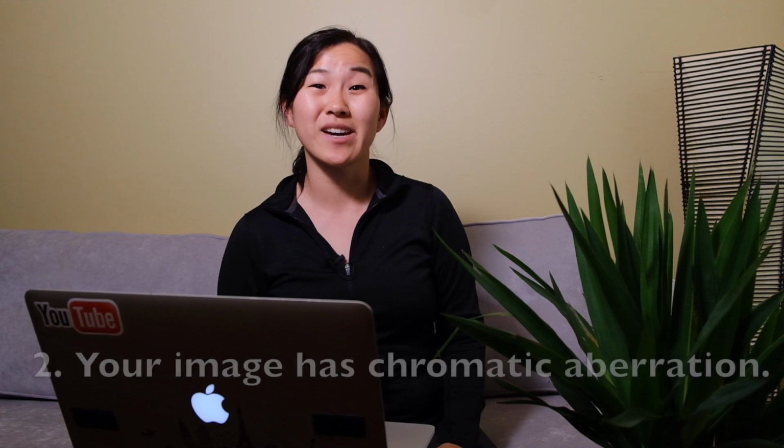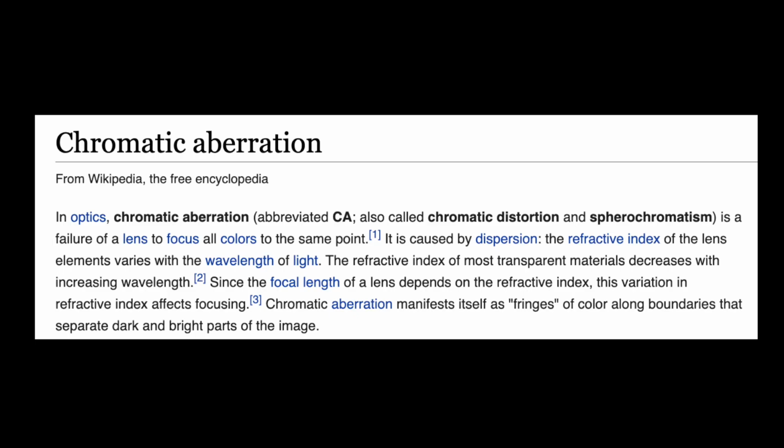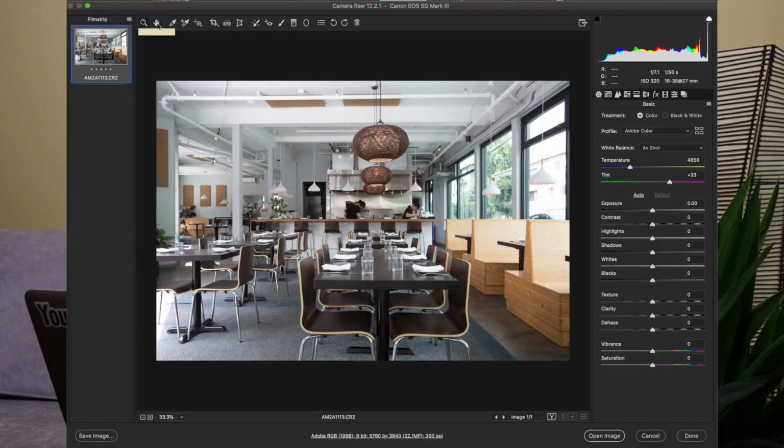Problem number 2, you have chromatic aberrations in your image. Chromatic aberrations are also known as color fringing, and essentially it's an optical problem caused by lens dispersion, with different colors of light traveling at different speeds while passing through the lens. If that sounds complicated, then let's focus on what that actually does to your image, or how you might be able to recognize chromatic aberrations in your photo.